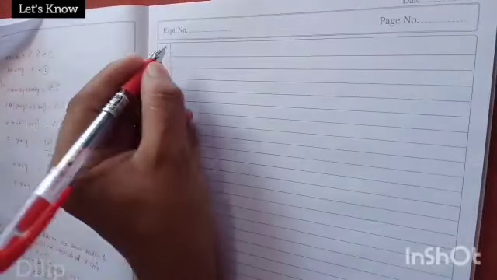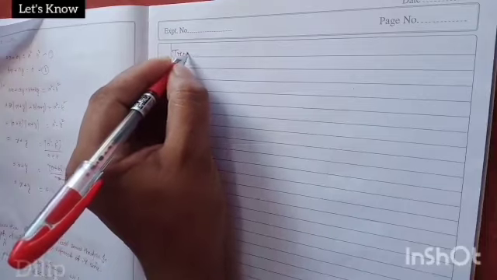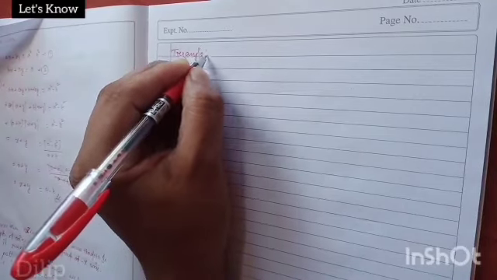See, triangles. Triangle means what? A plane figure bounded by three line segments. In a triangle, there are three sides, three angles and three vertices, right? Depending on the sides, there are three types of triangles, and depending on the angles, there are three types of triangles.